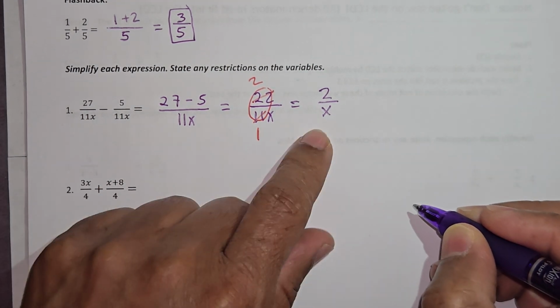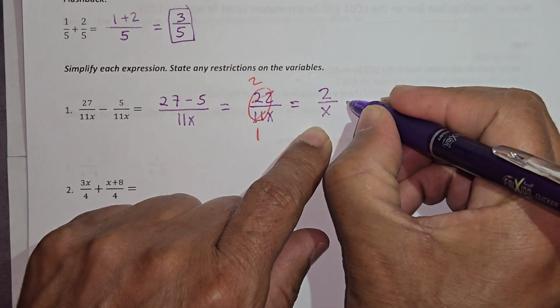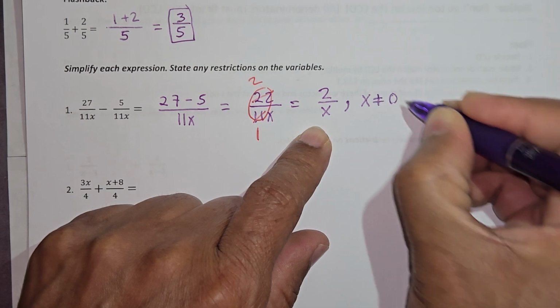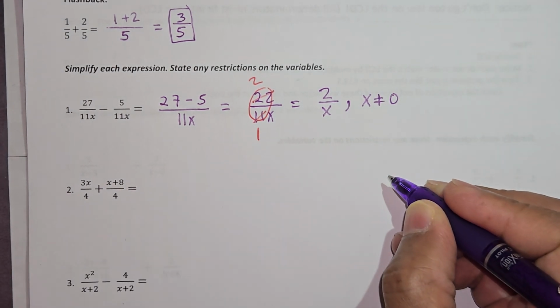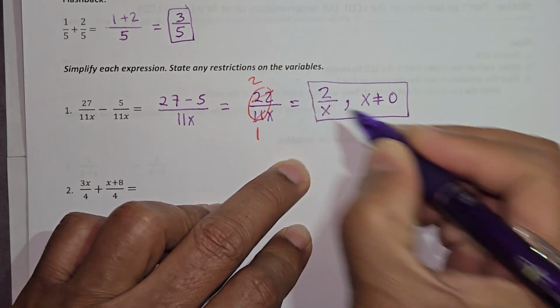But don't forget, if we have a variable in the denominator, we must restrict the values of x. In this case, x cannot be equal to 0, because this will make the expression undefined. So this will be the answer to this problem.